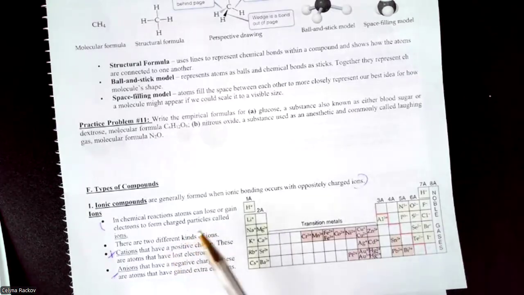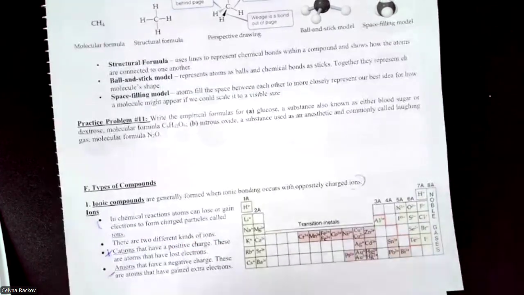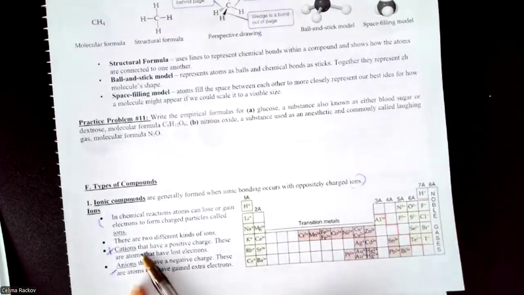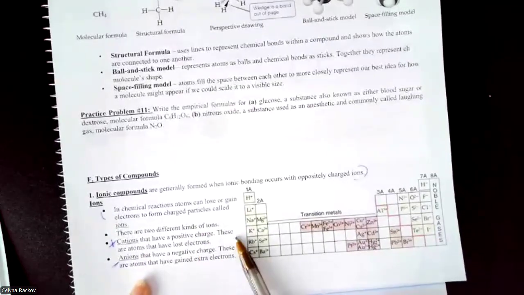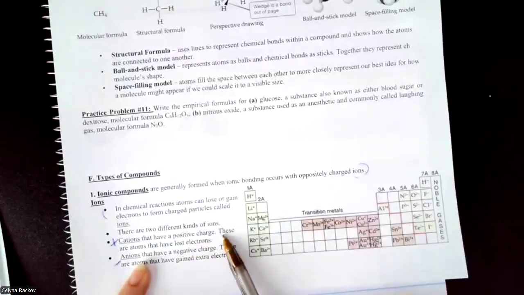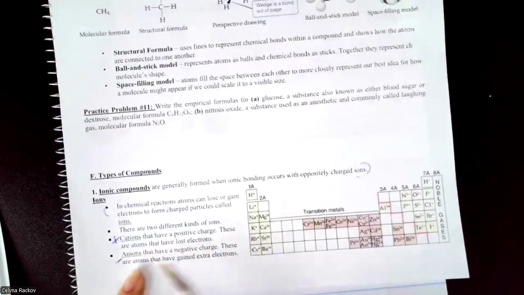So in chemical reactions, atoms can lose or gain electrons to form particles called ions. And there are two kinds of ions: the cations, which are positive, and the anions, which are negative. Cations are atoms that lose electrons, and anions are atoms that gained extra electrons, right?